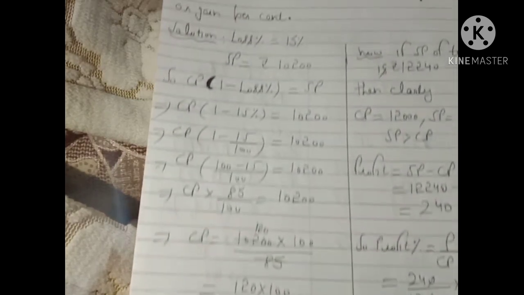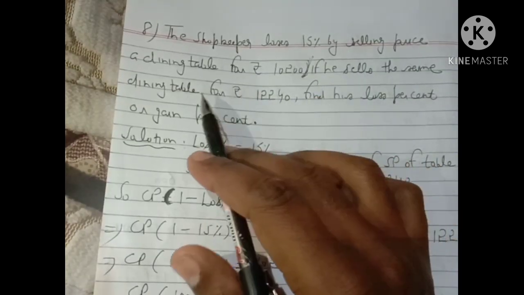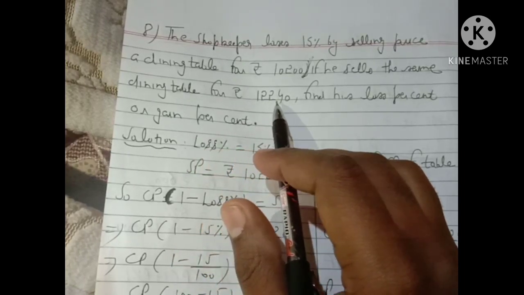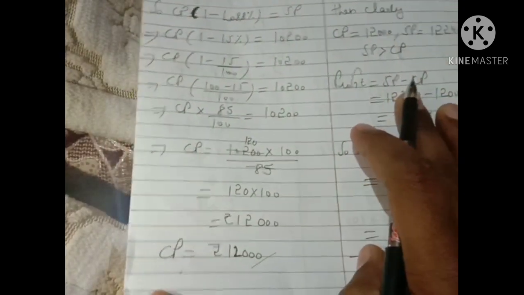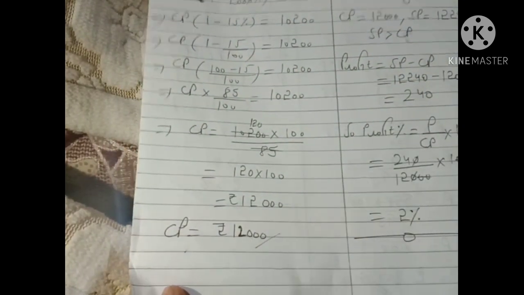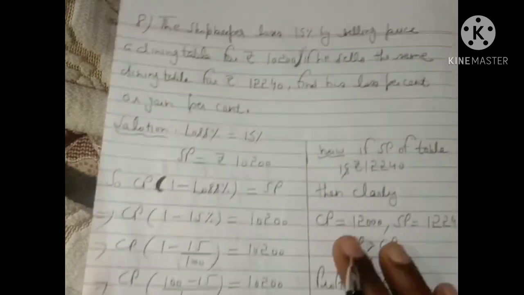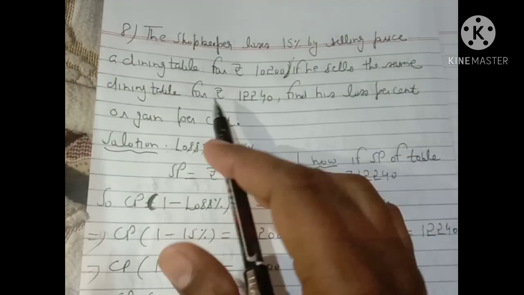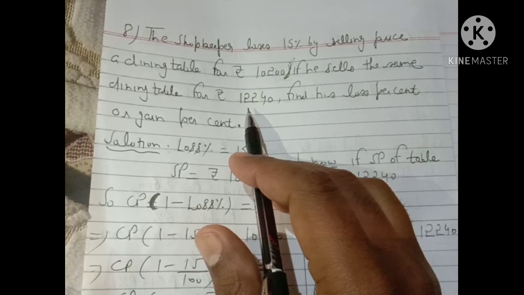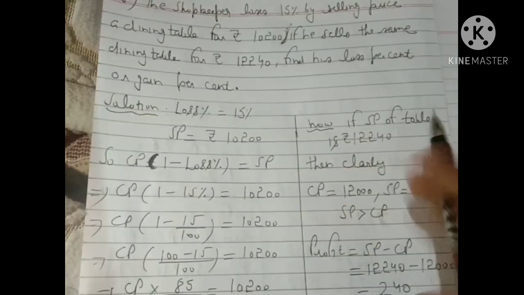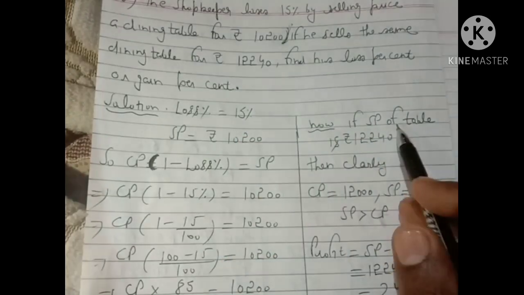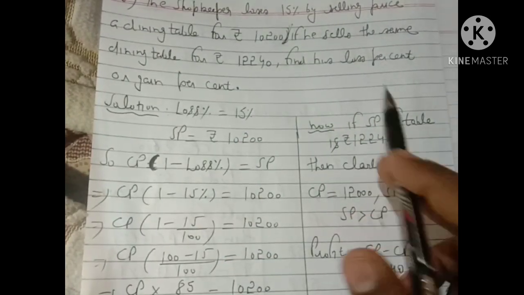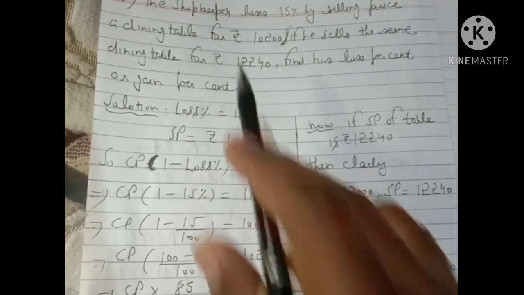Now, if he sells the same dining table for rupees 12,240, then find his loss percent or gain percent. The cost price we found is 12,000, and the new selling price is given, that is rupees 12,240, which is given in the second part.